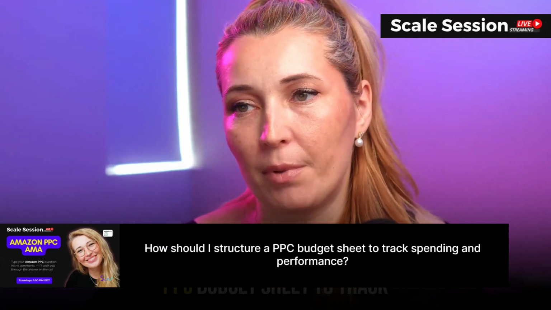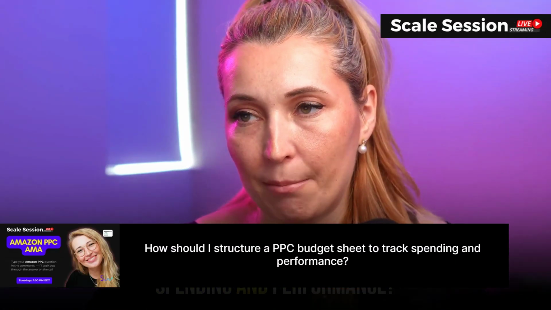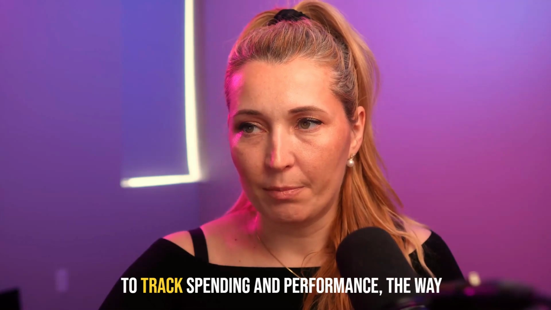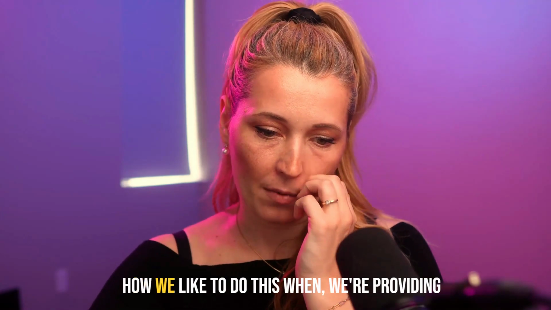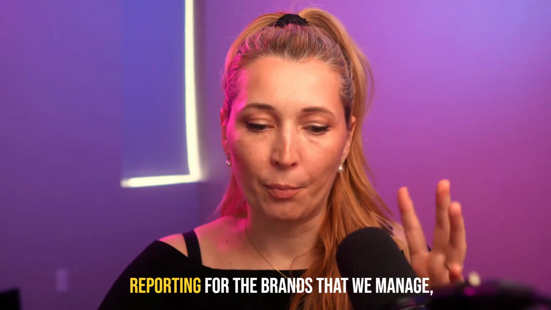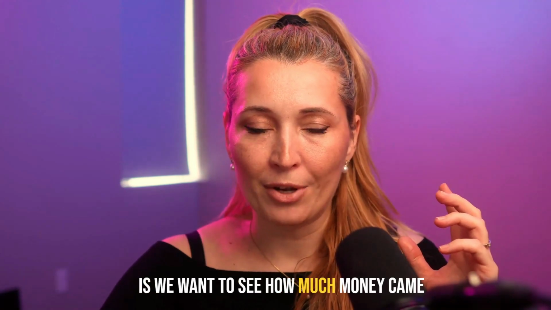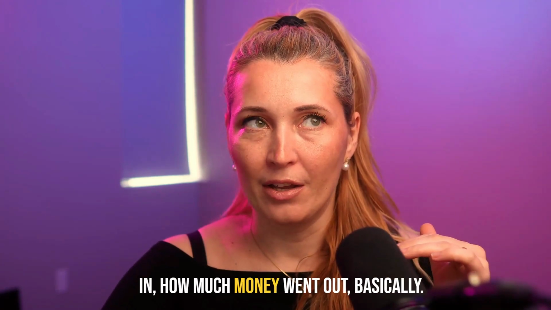How should I structure a PPC budget sheet to track spending and performance? So when it comes down to a PPC budget sheet to track spending and performance, the way we like to do this when we're providing reporting for the brands that we manage is we want to see how much money came in, how much money went out, basically.